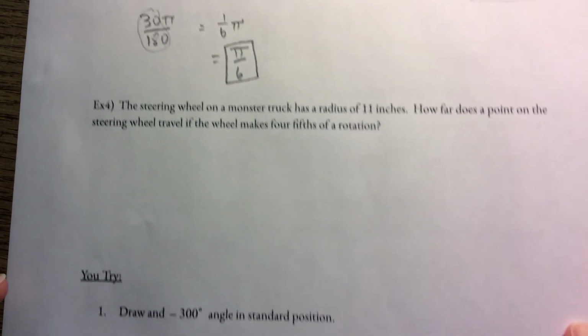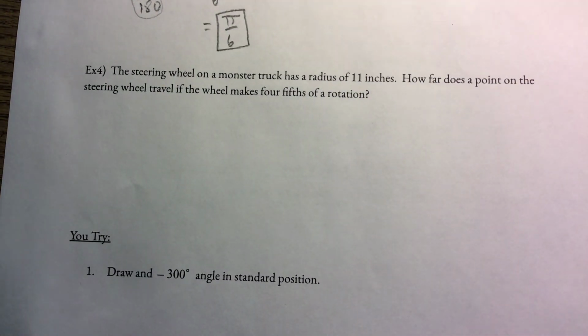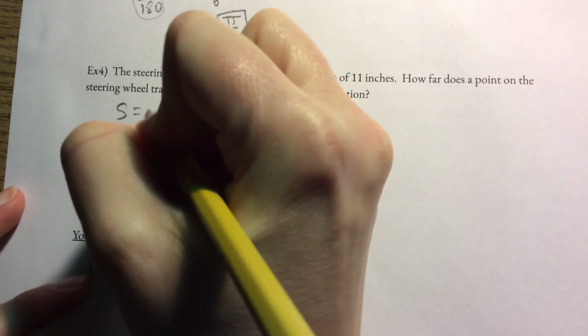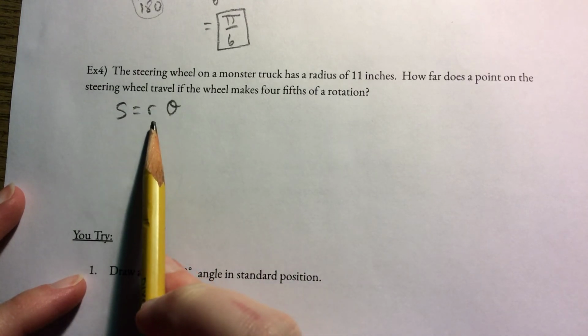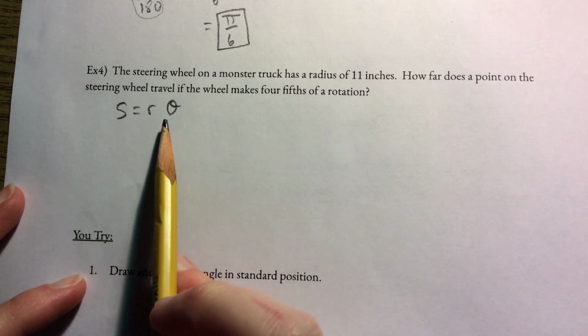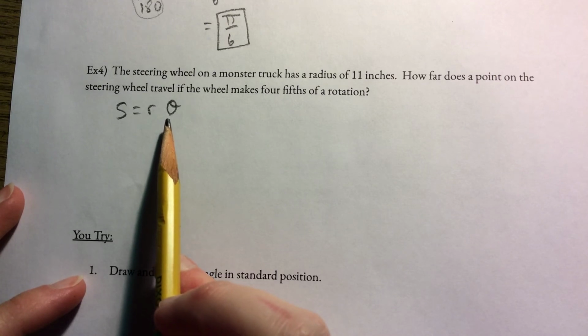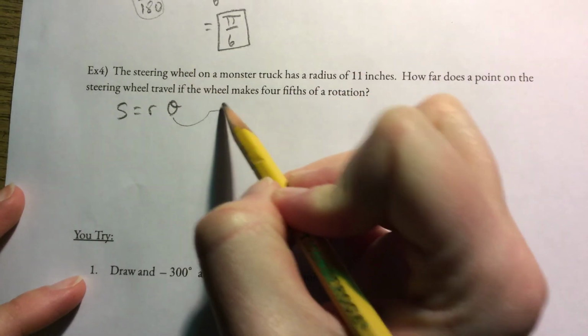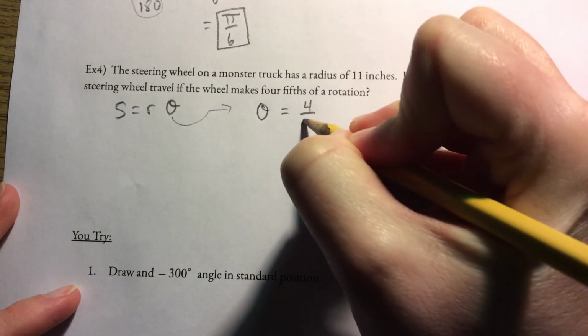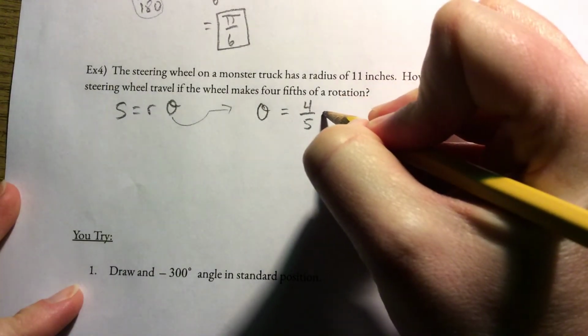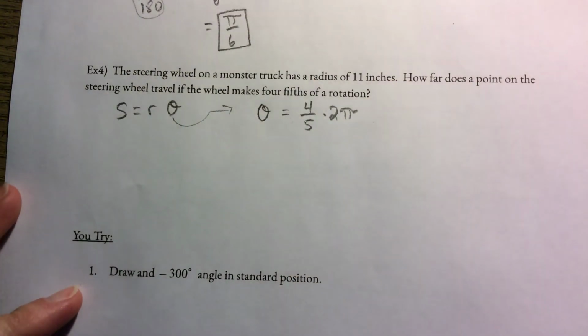Okay, one more. So steering wheel of a monster truck has a radius of 11 inches. How far does a point on the steering wheel travel if the wheel makes 4/5 of a rotation? So on the front page, we had this little formula where S is the arc length, R is the radius, and theta is the rotation in radians. So first we need to get what theta is. So we went 4/5 of a rotation, and one rotation in radians is 2 pi. 2 pi is one time around the circle.